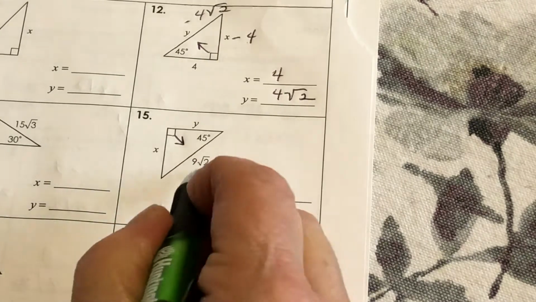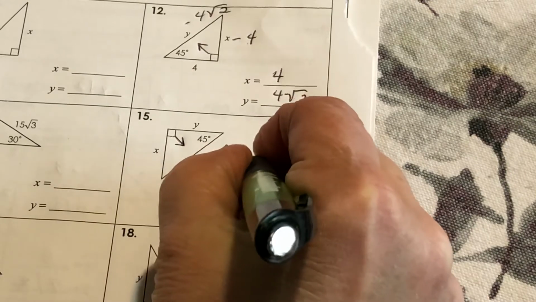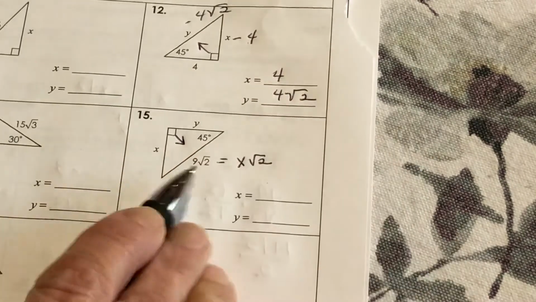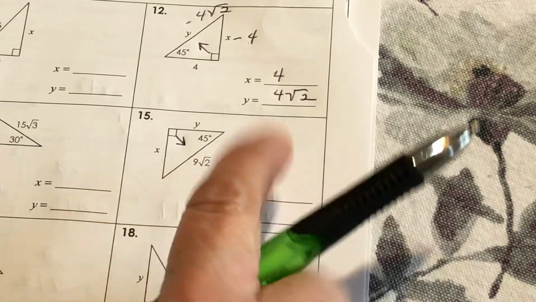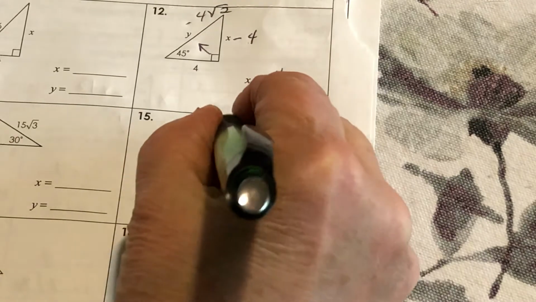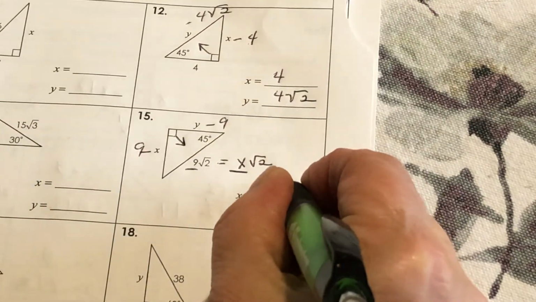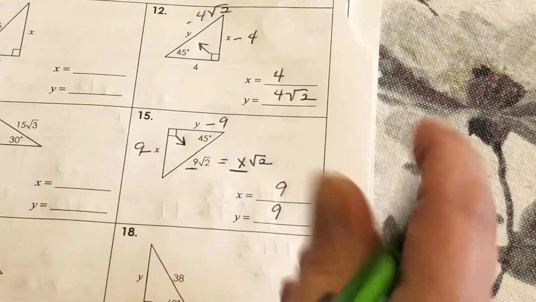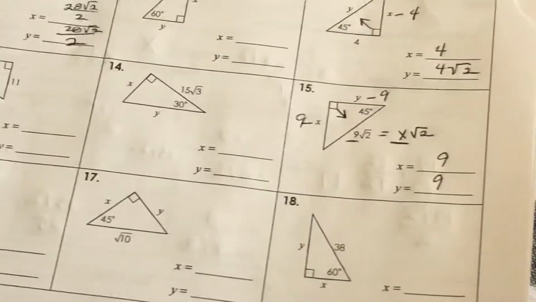the hypotenuse is equal to whatever this leg is times the square root of 2. And I see that my hypotenuse is 9 times the square root of 2. So the number that's in front of that root has to be the length of the legs. Very easy. So that means both x and y, since they're congruent, are both 9. Let's do number 17 together.